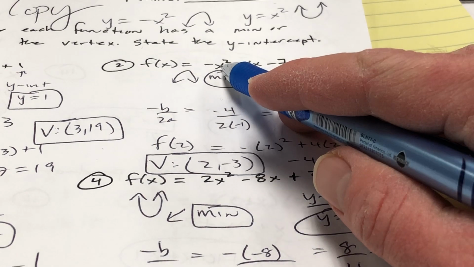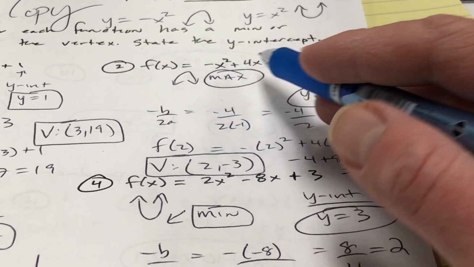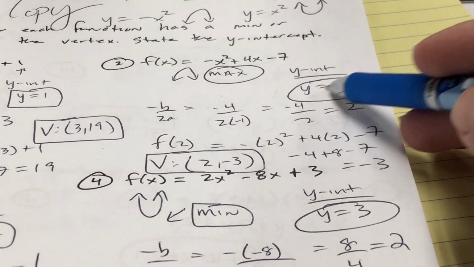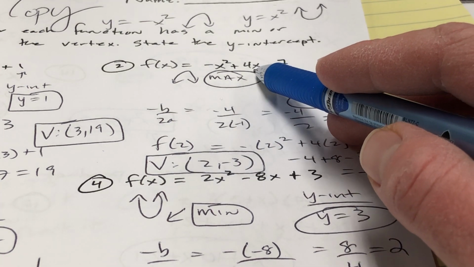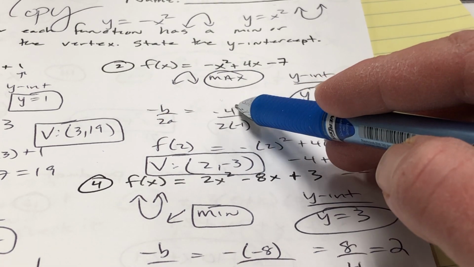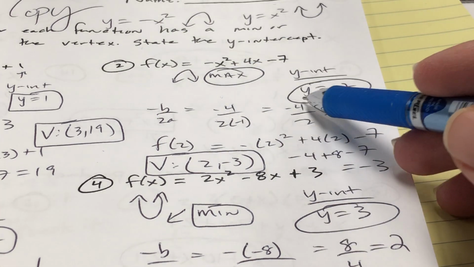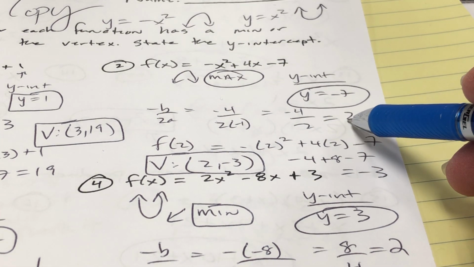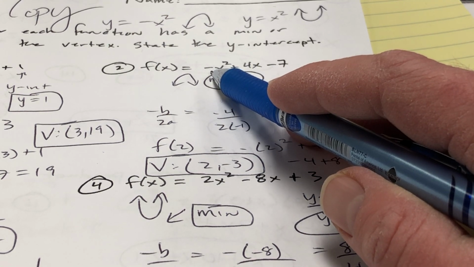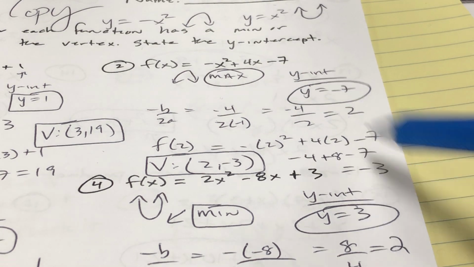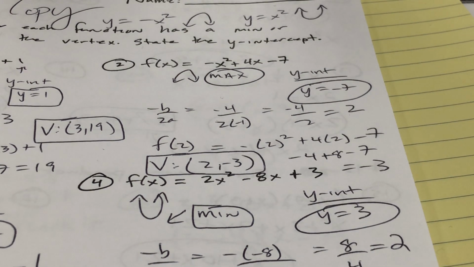All right, negative x squared, which means this has another max because it makes an igloo. The y-intercept is y equals negative 7. Negative b over 2a, that's the x-coordinate of the vertex, so b is 4, so I have the opposite of 4, negative 4 over 2 times a is a negative 1. Negative 4 over negative 2 is a positive 2. I'm going to plug 2 in for x. I'm going to square 2, then I jab it with a negative. I get a negative 3. The vertex is 2 comma negative 3.